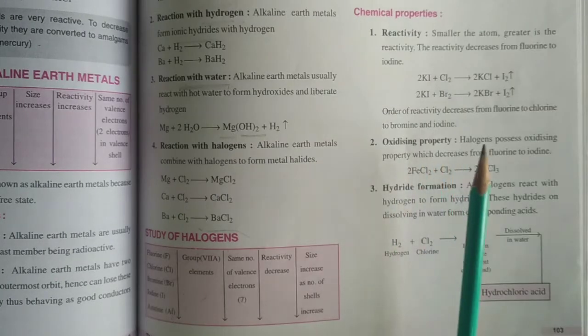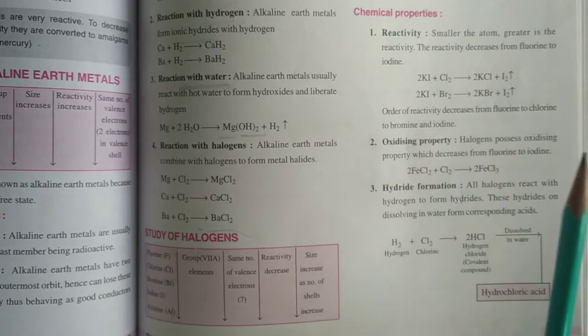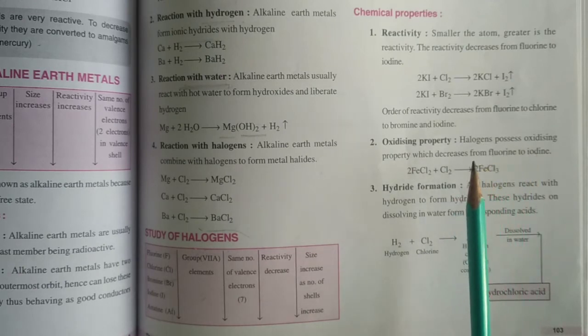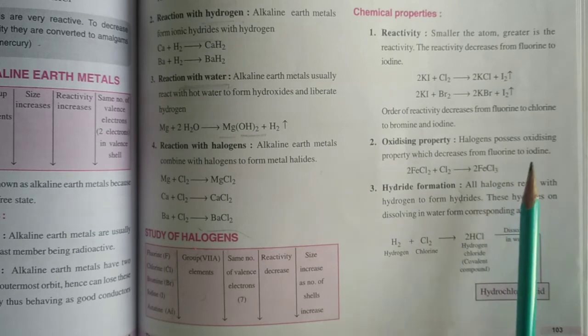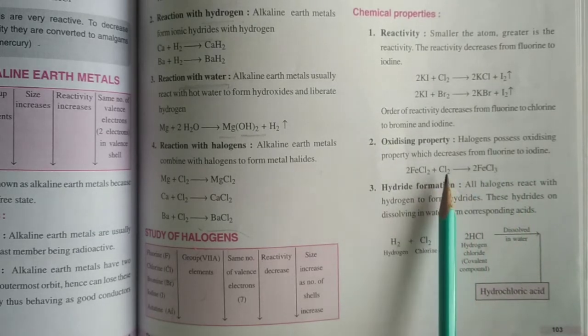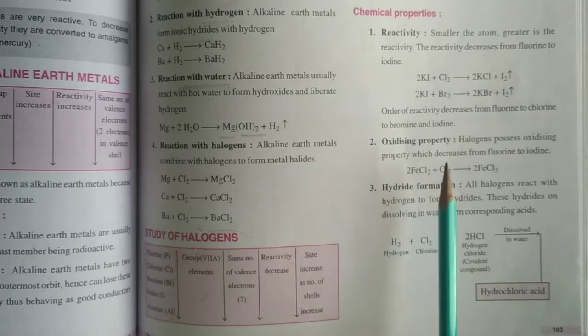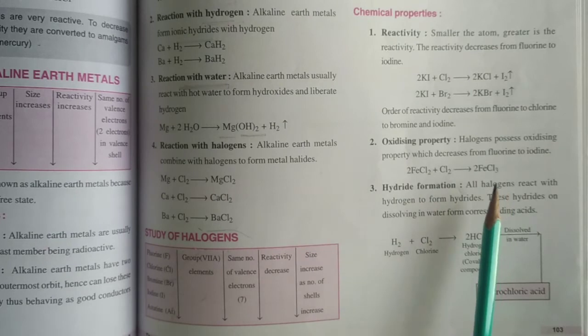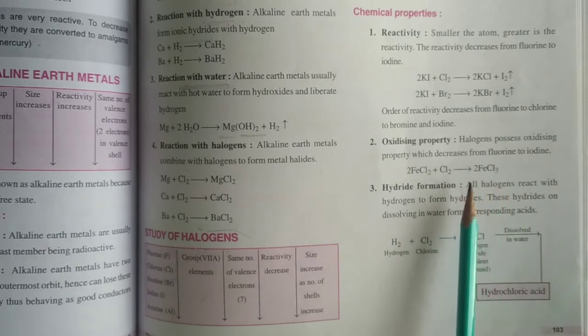Then all the halogens possess oxidizing property. Meaning halogens are good oxidizing agents and this oxidizing property decreases down the group. When any halogen reacts with any other element or compound, these halogens gain electrons from that element or compound to oxidize them. So that's how they act as oxidizing agents.